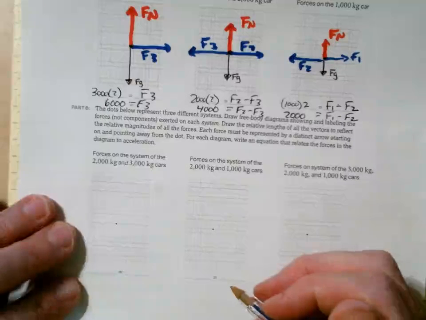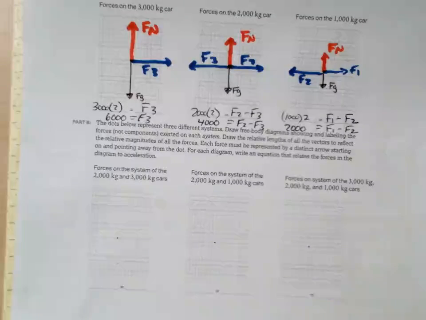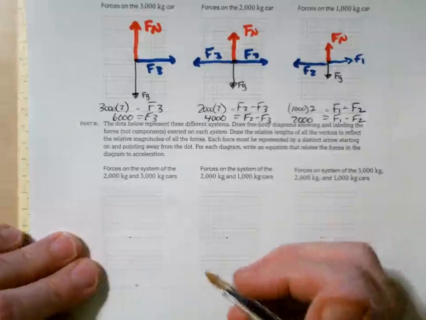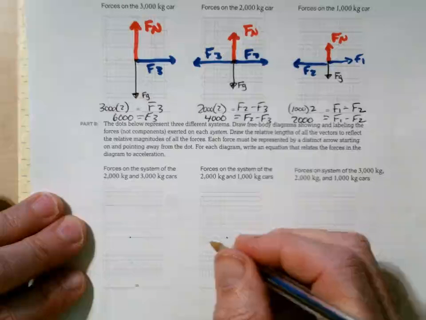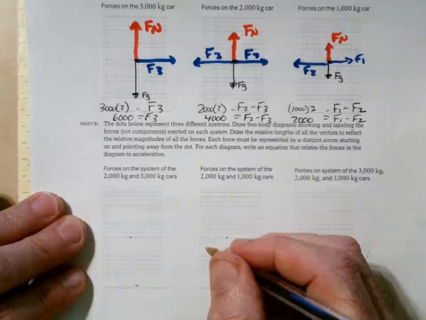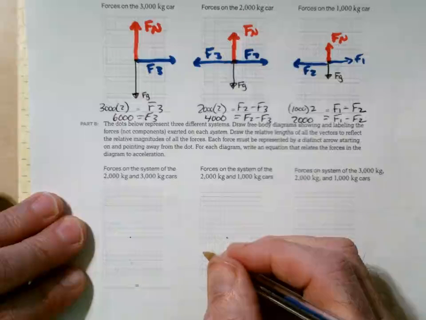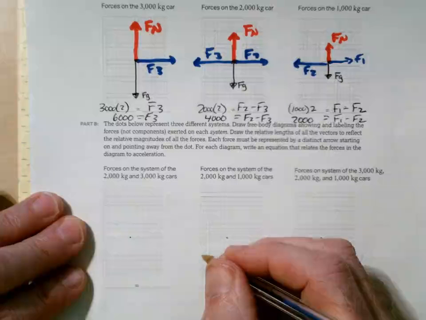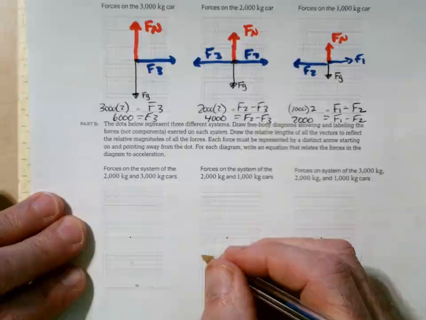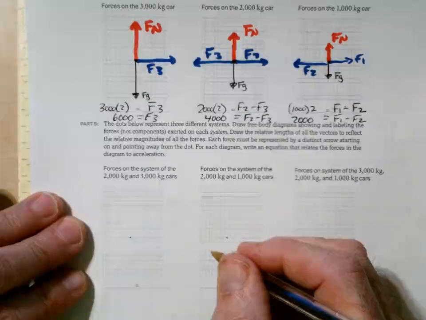The dots below represent 3 different systems. Draw free body diagrams showing and labeling the forces, not components, exerted on each system. Draw the relative lengths of all the vectors to reflect the relative magnitudes of the forces. Forces exerted on each system.